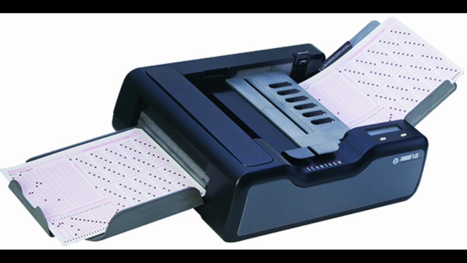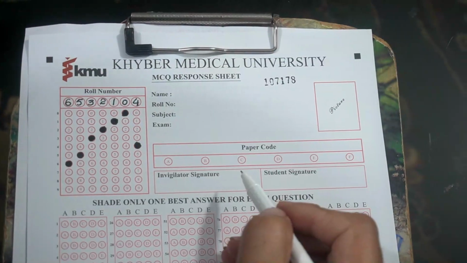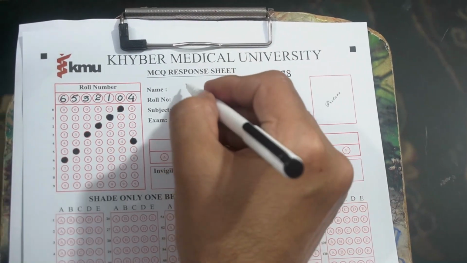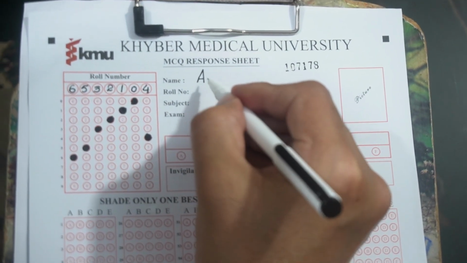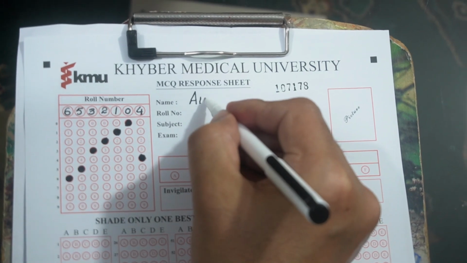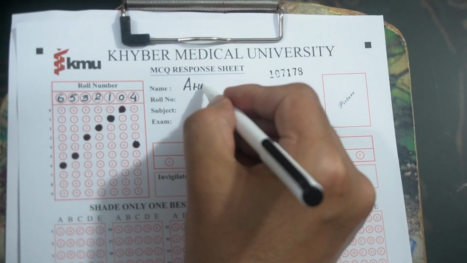Remember, your paper is going to be checked by the OMR machine, and the OMR machine will recognize the roll number you filled in the bubbles and not the roll number you have written in digit format on the response sheet. And this is why you need to fill these bubbles very carefully. Once you are done with this section, then you should start writing your name on the response sheet. If your name is Ahmed, please write it like this.